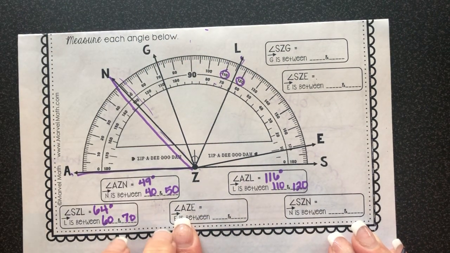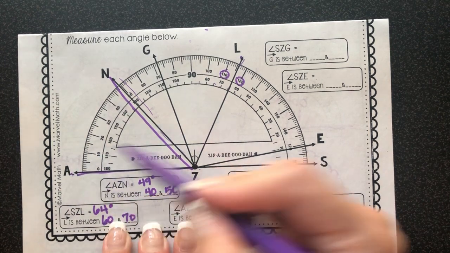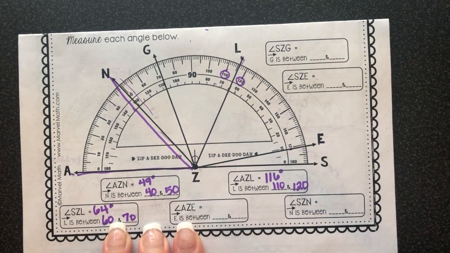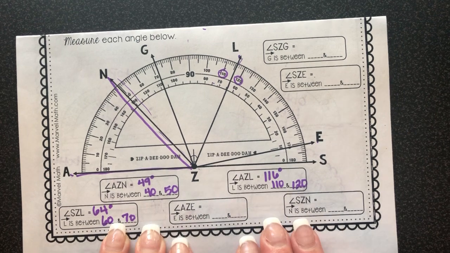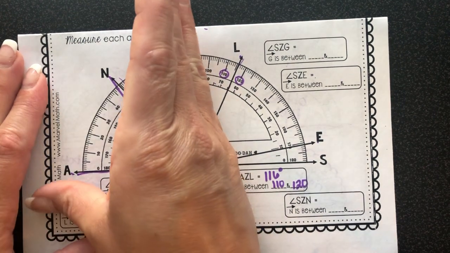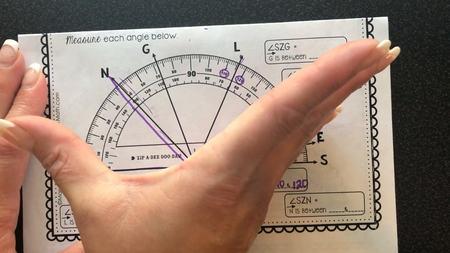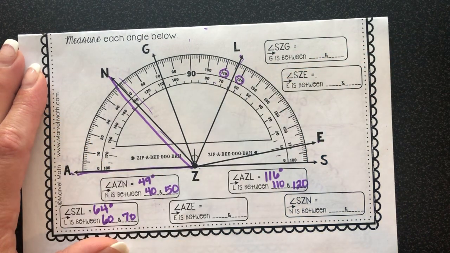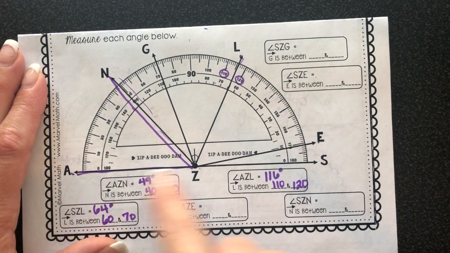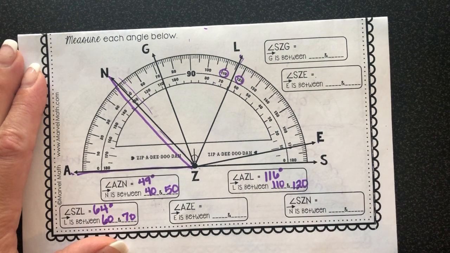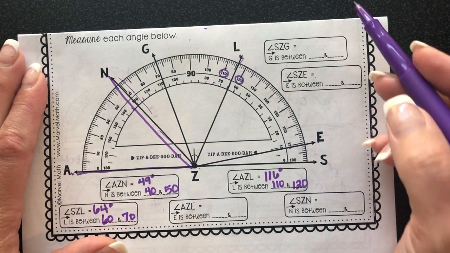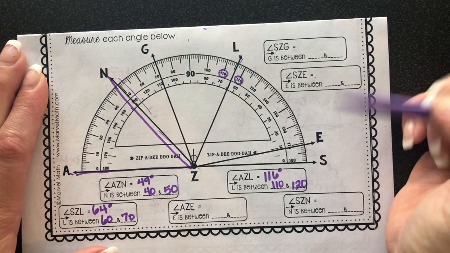Now angle AZE. AZE is right here. That's a huge angle. Here's 90. This one is open. I can't even get my hands open that far. Way, way farther than 90 degrees. This one is almost 180. It's almost a straight angle. This one is very large. That one is an obtuse angle.